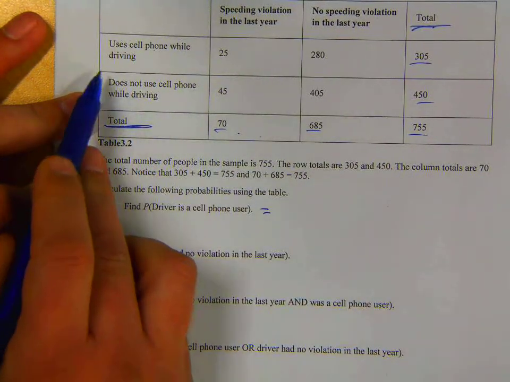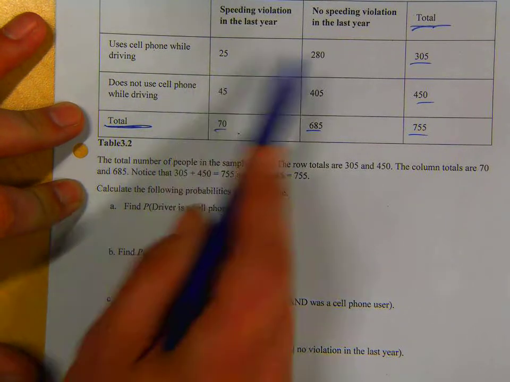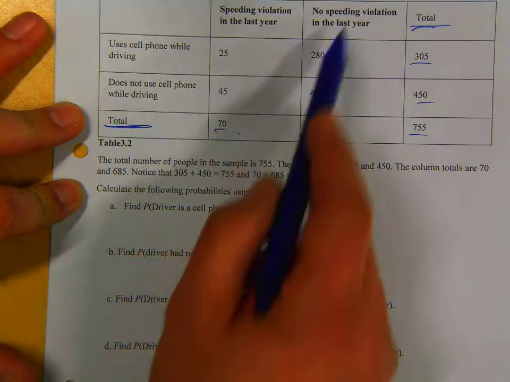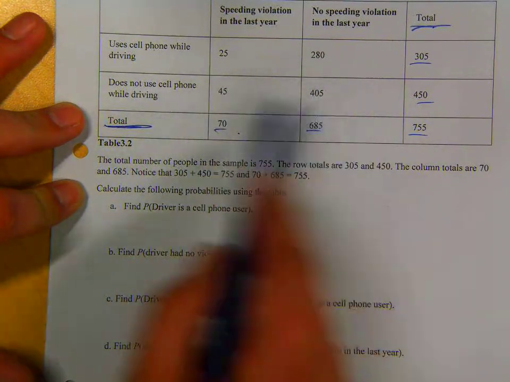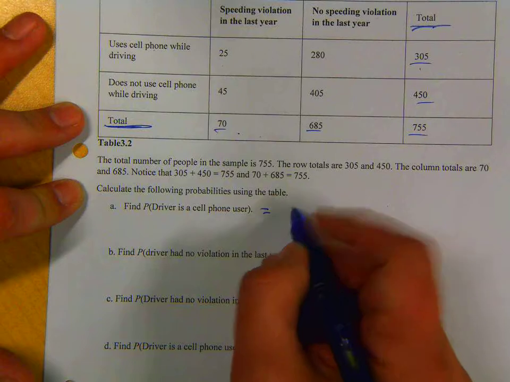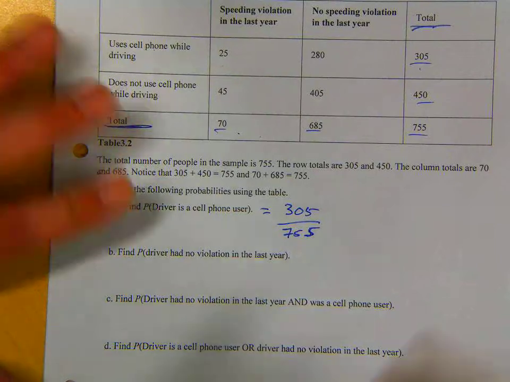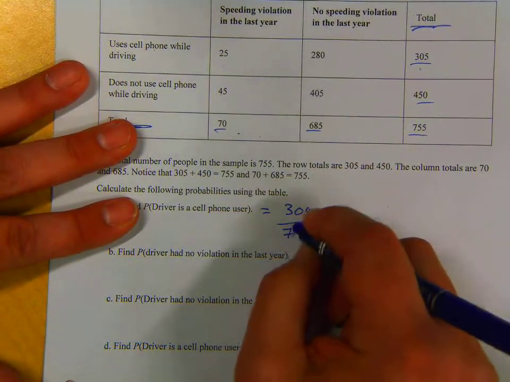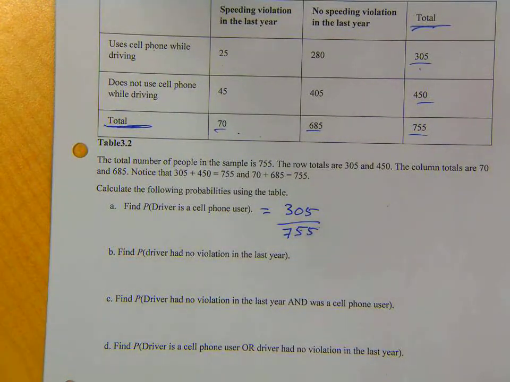How many cell phone users do I have? 25? That's it? No, 300. Yes, total. These people had the speeding violation, and they are all using cell phones while driving, both those groups. So 305 people out of 755, the total. Let me refix that, 755. So using this total, I can add up those two, or I can just take 305 out of 755.